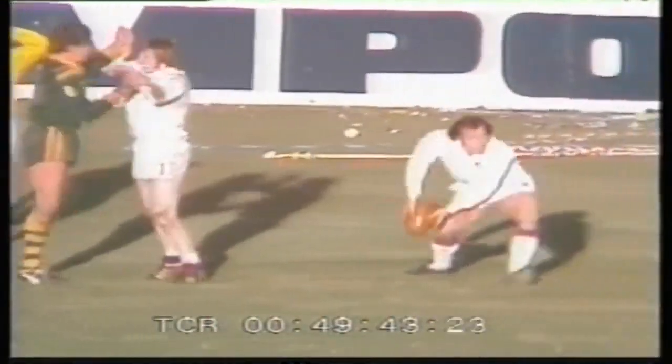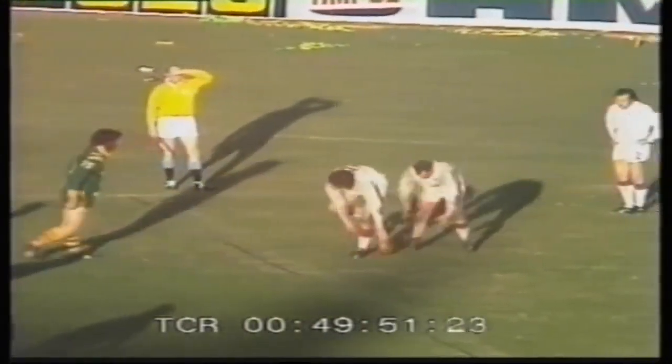10-5 in favour of Australia, with time running out. About 7.5 minutes left. England in possession, but right back in their own half.